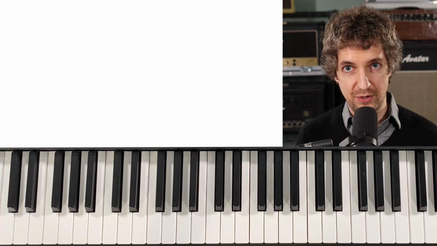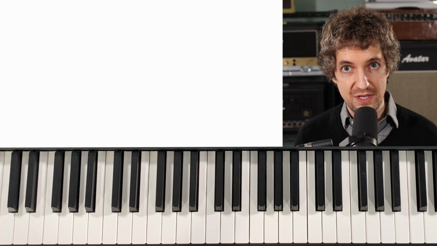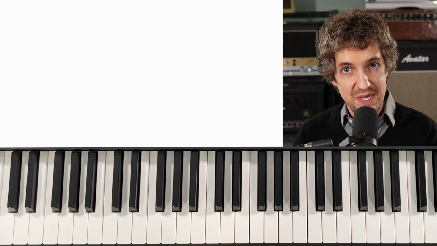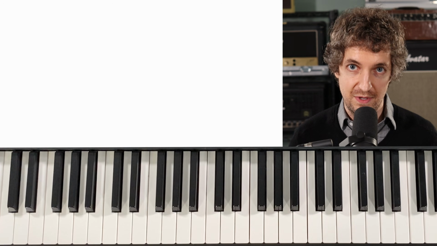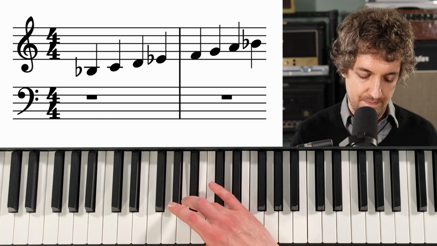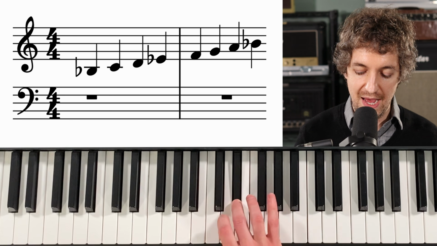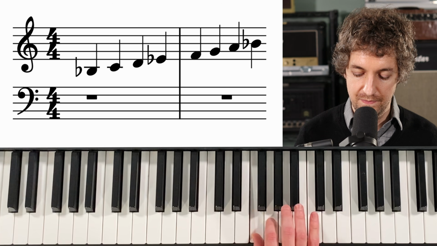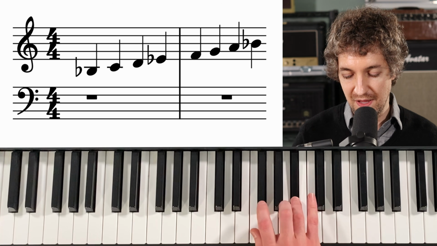Now let's take a look at how to play the B flat major scale. So we are going to have 2 flats in this key. We're going to lower the B down by 1/2 step and the E down by 1/2 step. Here's how it goes. B flat, C, D, E flat, F, G, A, B flat.